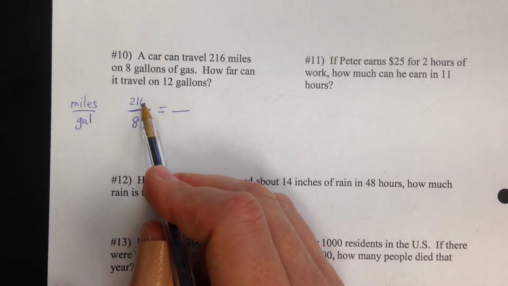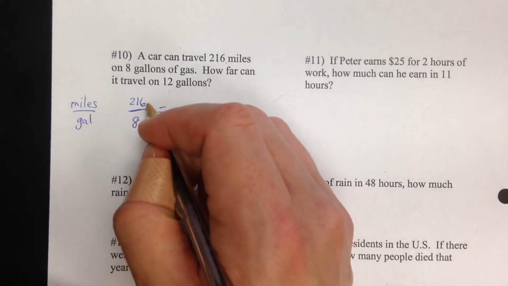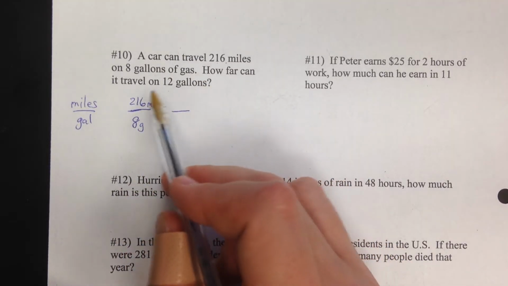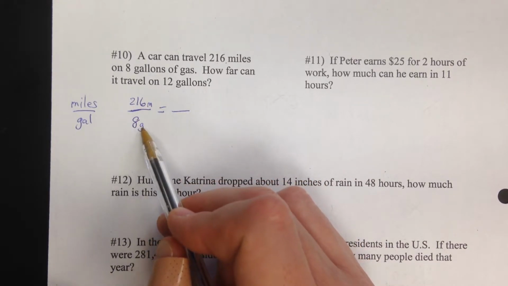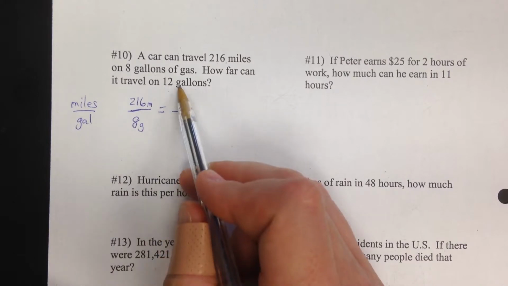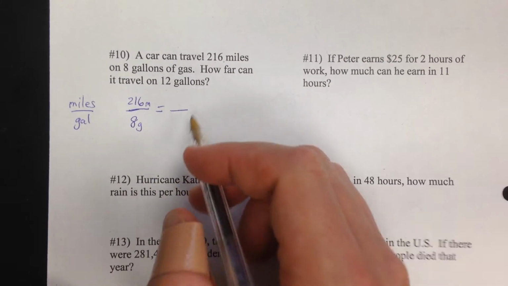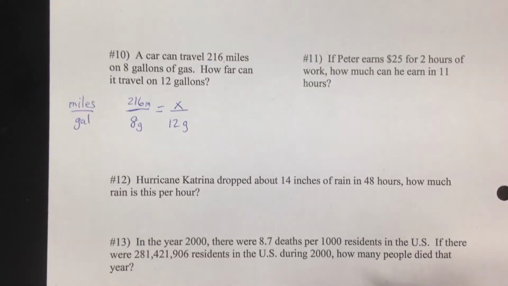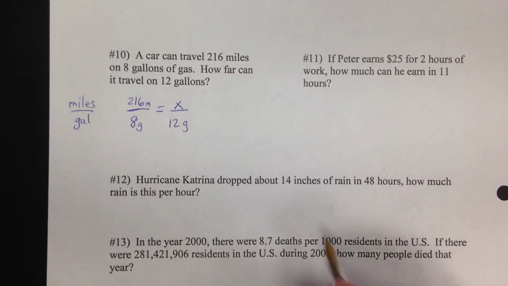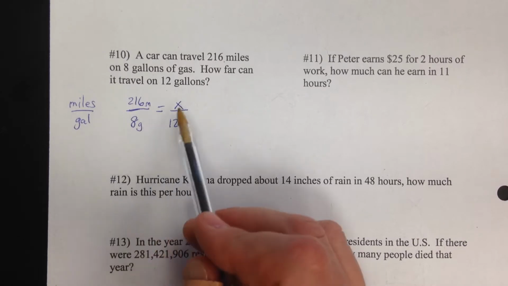So I'll put 216 on top over 8. How far can it travel on 12 gallons? Now in this fraction, gallons is on the bottom. So when I put 12 gallons in this other ratio, it also has to be on the bottom. And I'll call this x. The key to a proportion is you have to set it up consistently.